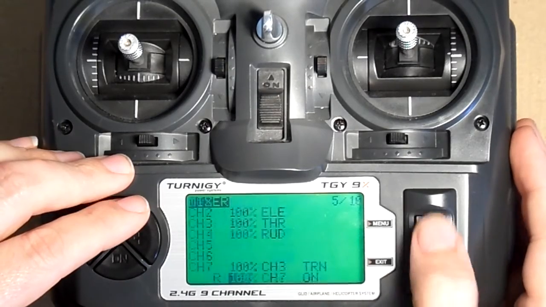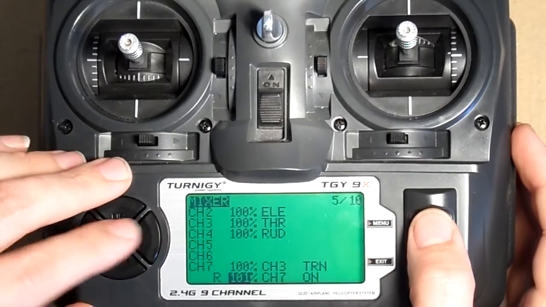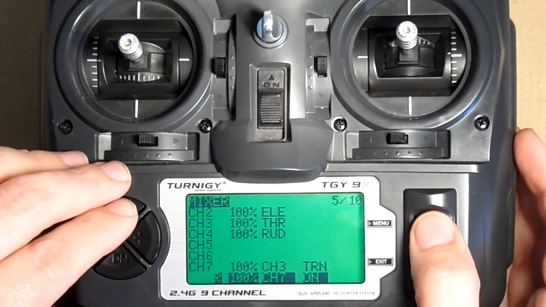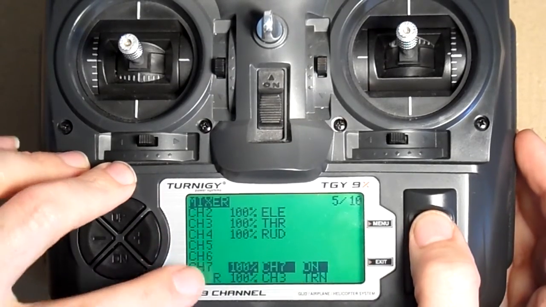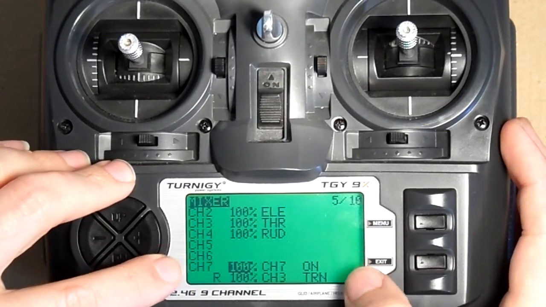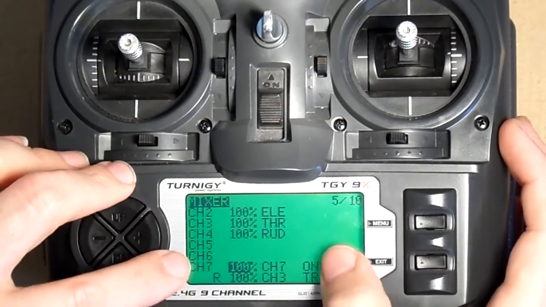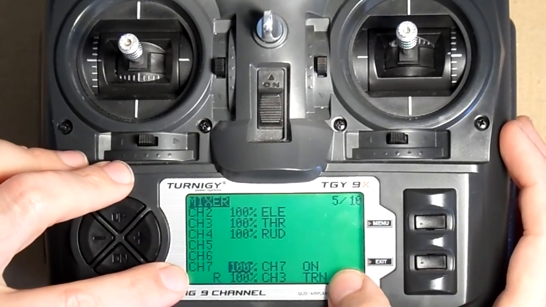There we go. Now the only other thing I found is that this won't work in this configuration. What you need to do is hit menu and move this new channel 7 to channel 7 mix up to the top. So that's the standard mix as channel 7's mixing to itself, and when you hit the trainer button, this bottom mix will replace the top mix and make it the throttle value.